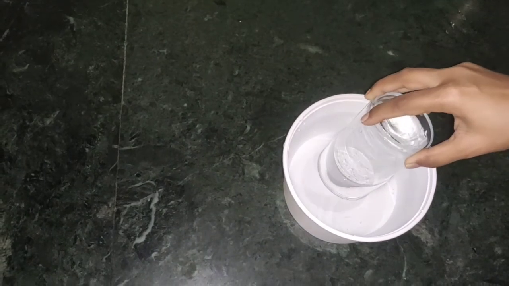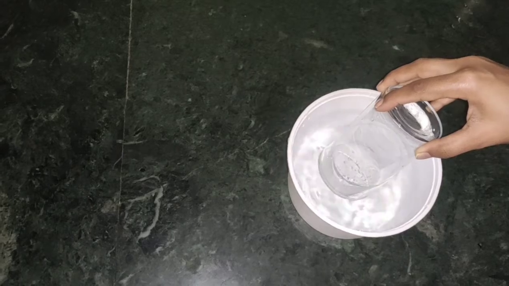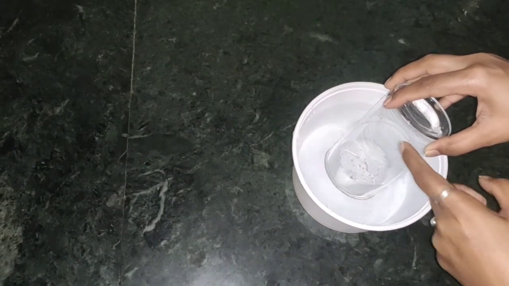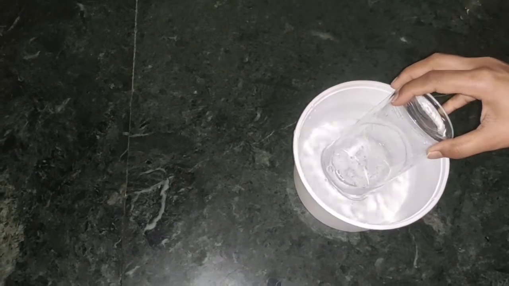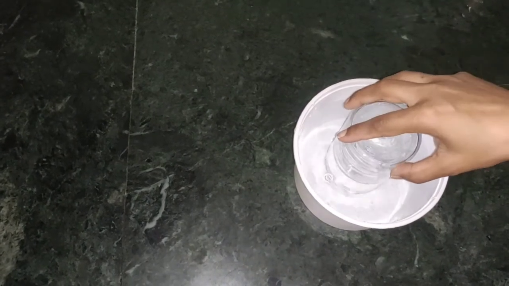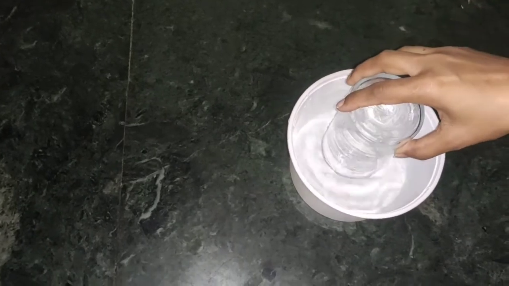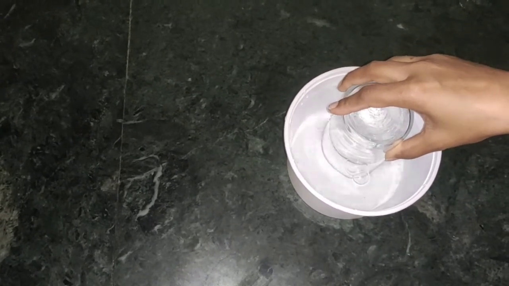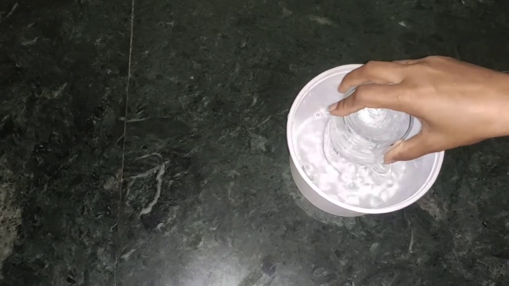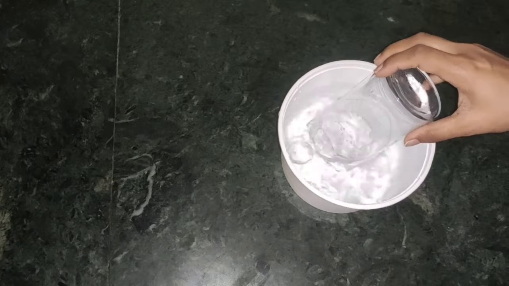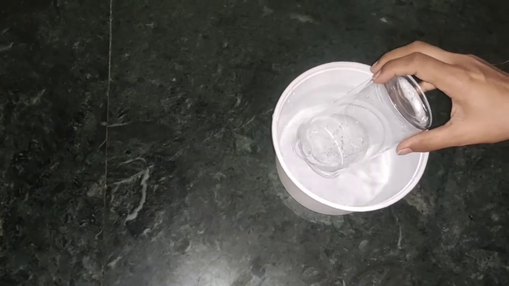But as I tilt it a little bit, what can you see? Air bubbles. That means this glass is filled with air. That shows that air occupies some space. Again, I am trying to put this glass in, but some bubbles are coming out. That means air occupies space.